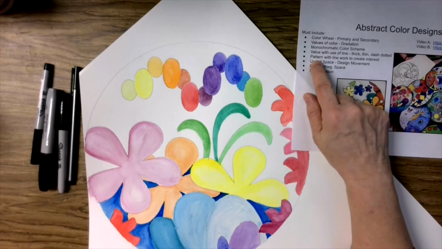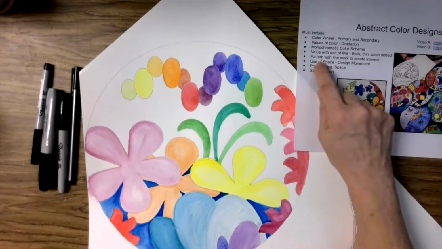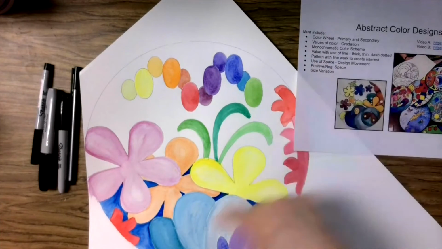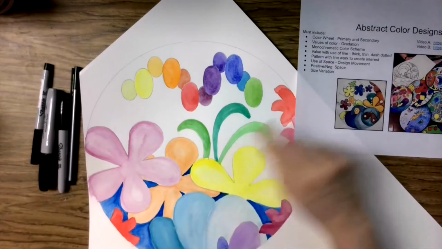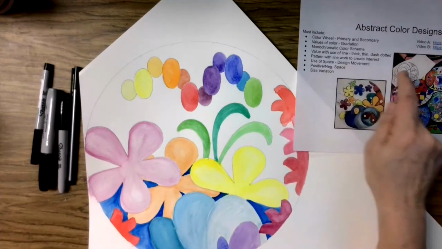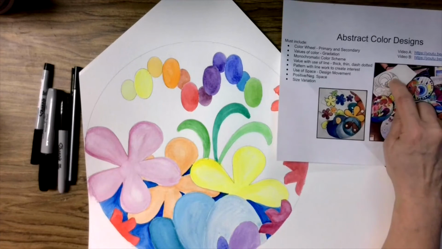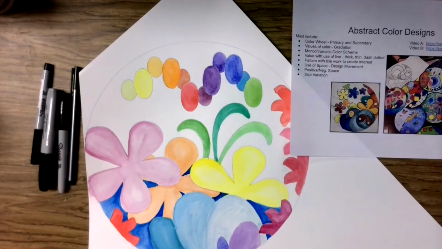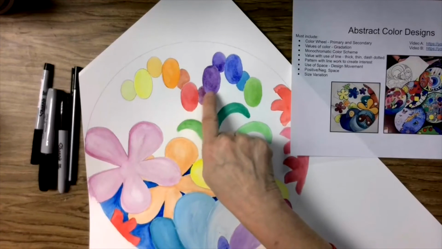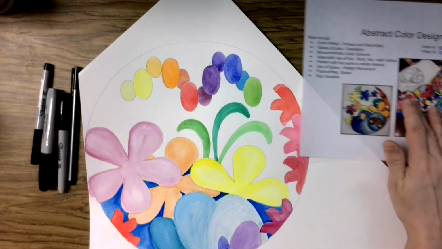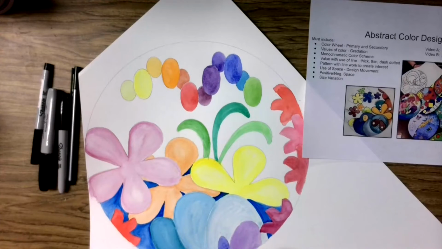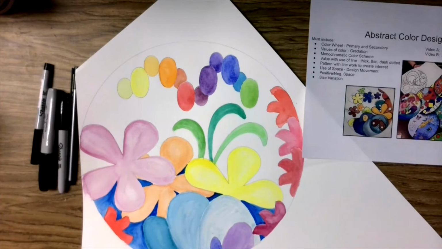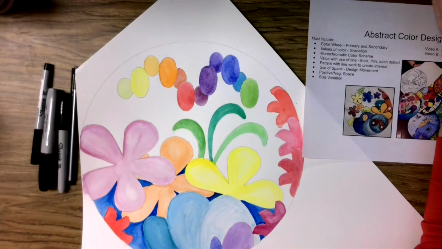I also want to add pattern, which is what some of that is. My use of space and design, we did that when we did it in pencil: positive, negative space. You can incorporate other things like this that I talked about, those stripes in the background to break up the space. And then size variation, which I used different oval sizes here. I changed up the sizes down here. So that would count for that. All right, so I'll be back in a little bit and we'll see what progress I've made.